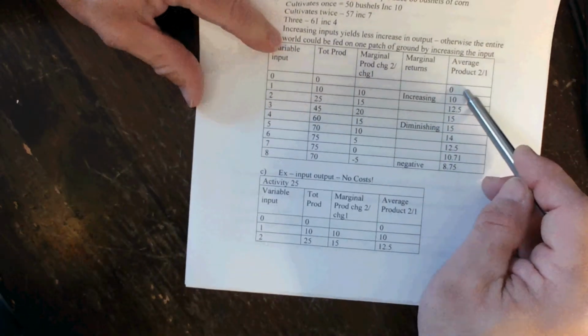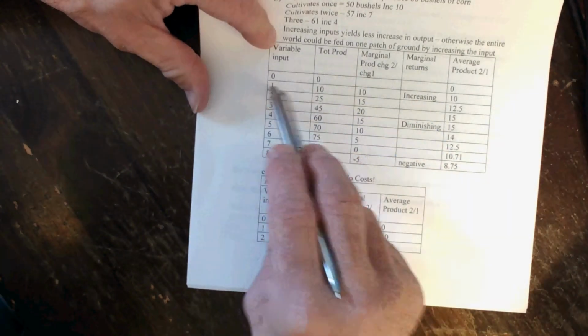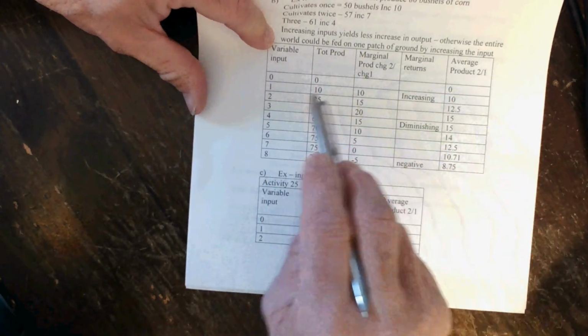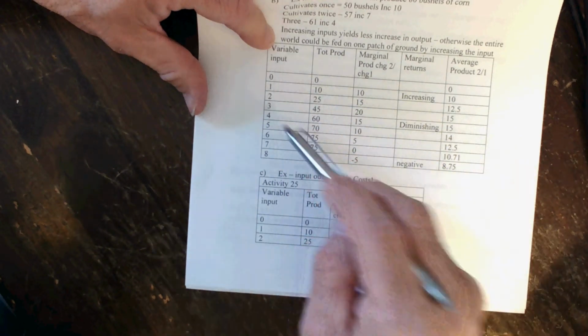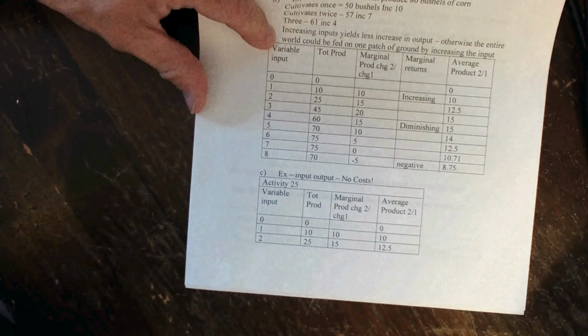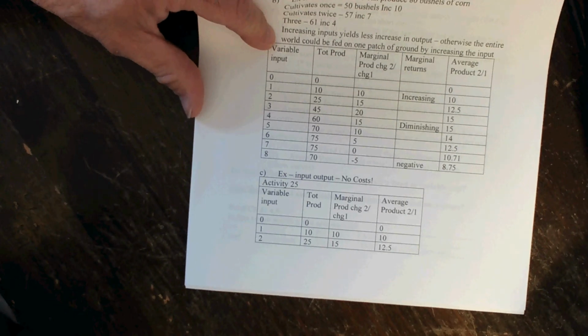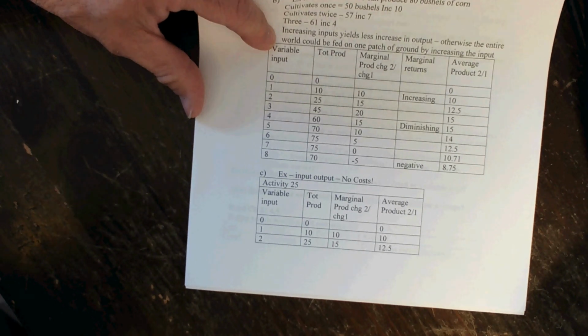Average product is simply taking total product and dividing it by input. 10 divided by 1, 25 divided by 2, 45 by 3, 60 divided by 4. We're going to practice again with a handout on this topic so we can see it in the next video.